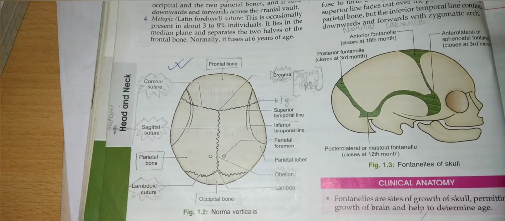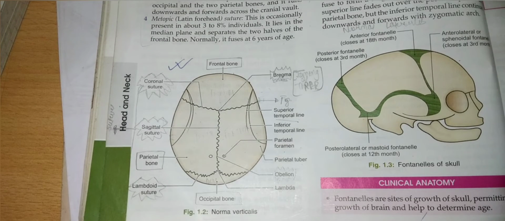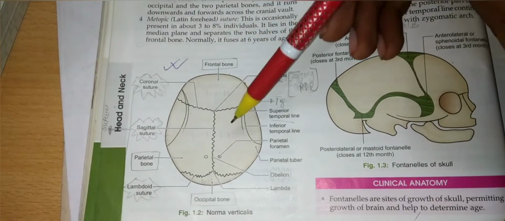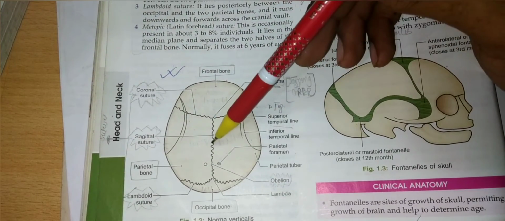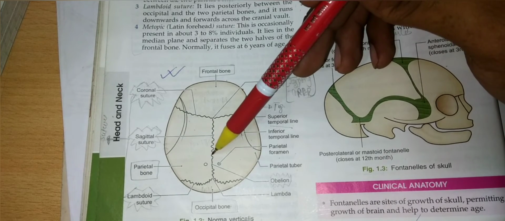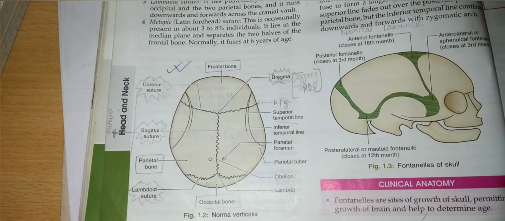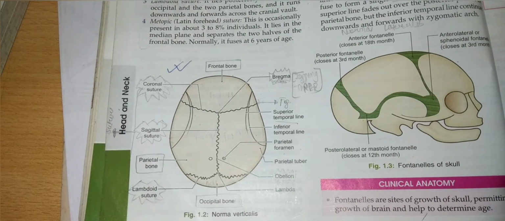So now I am again repeating all the main features. First one is the vertex, which is the highest point on the sagittal suture. See, this one was the sagittal suture. Somewhere here is the vertex, which is the highest point on the sagittal suture. Second one is the vault of the skull, which is the arched roof of the dome of the skull.